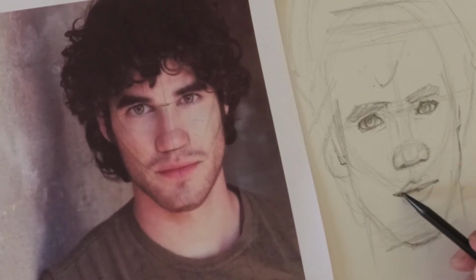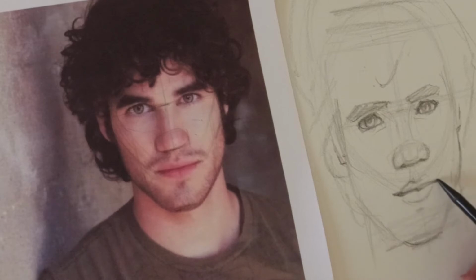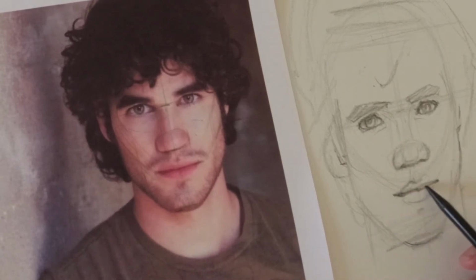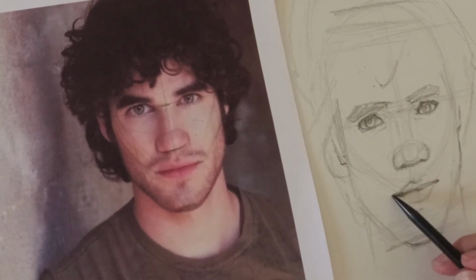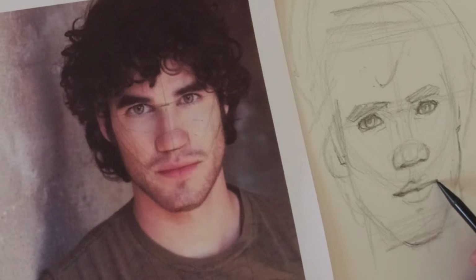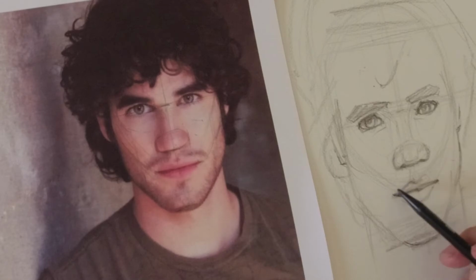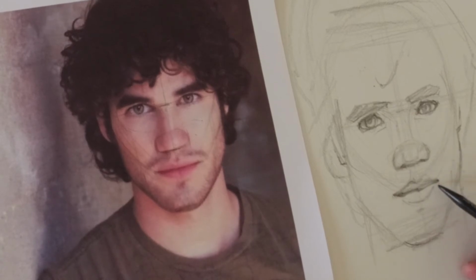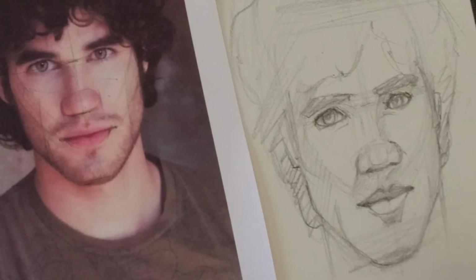So the mouth can be easily indicated with what the opening of the mouth is actually doing. And then the lower lip. The upper lip is usually wider than the lower lip, not always. But the lower lip will fall short of the ends of the mouth, here and here. And that's what it's doing there.